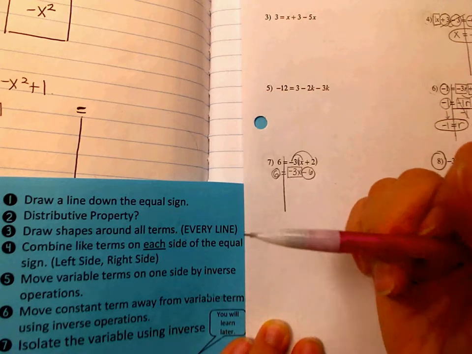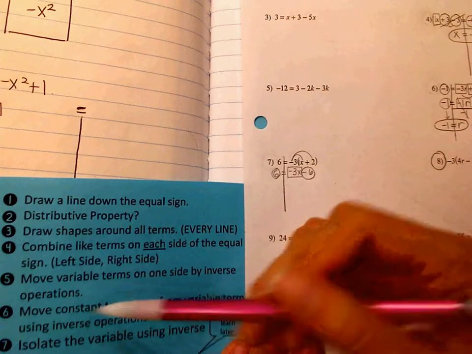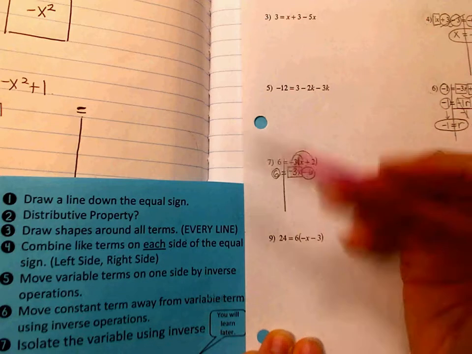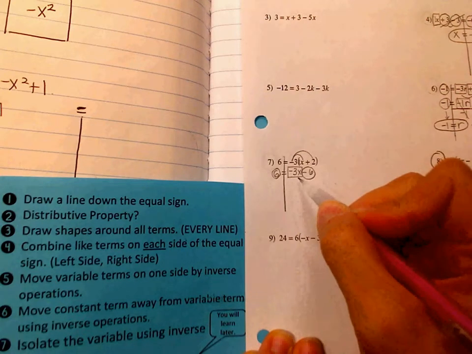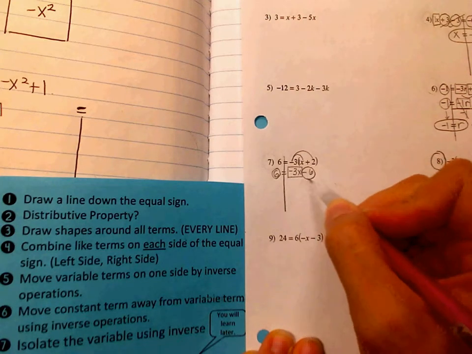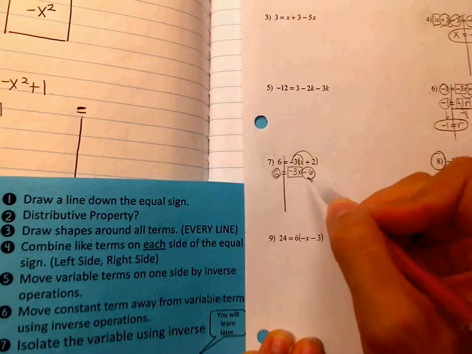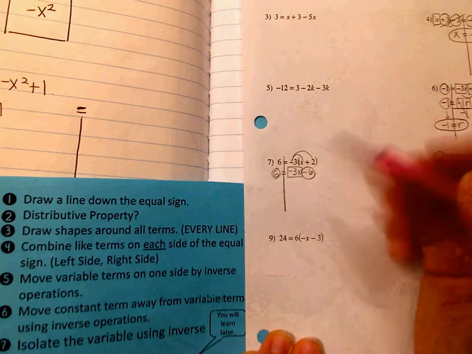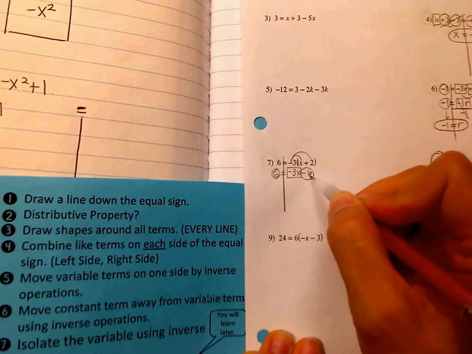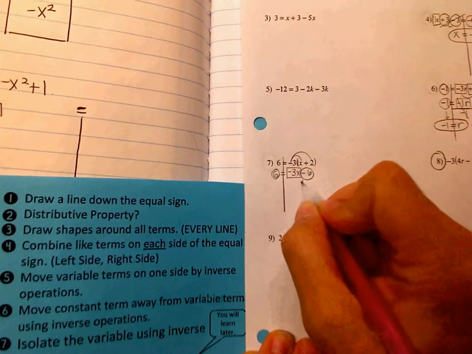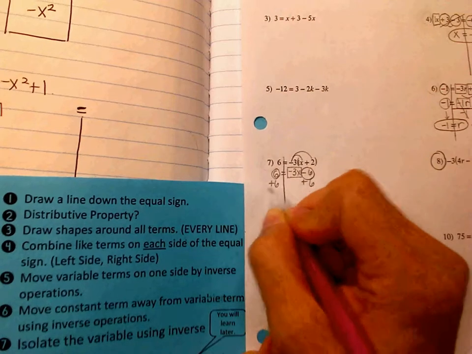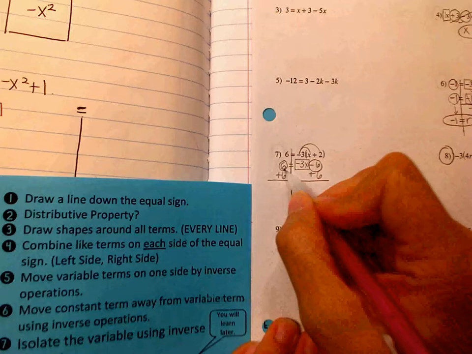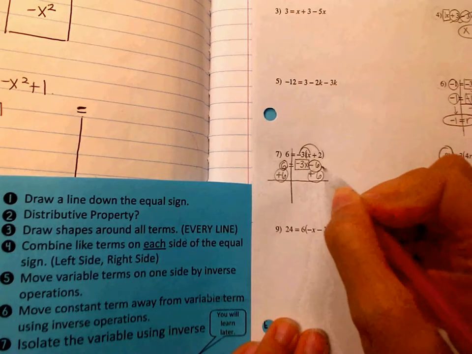Now step 6 says move constant term away from the variable term using inverse operations. So here's my variable term, negative 3x. There happens to be a constant right next to it. So I want to move that away using inverse operations. So you see that we're subtracting a 6 here. The inverse operation of that is to add a 6. Okay? So, and then this is a constant and this is a constant. We're going to combine these and combine these.